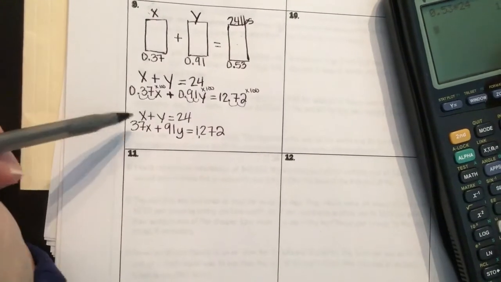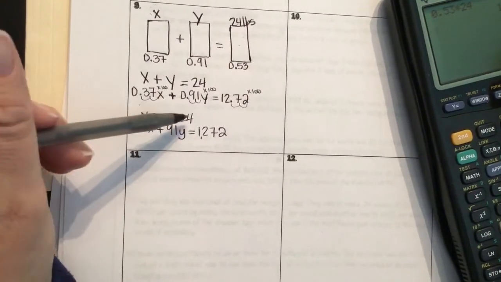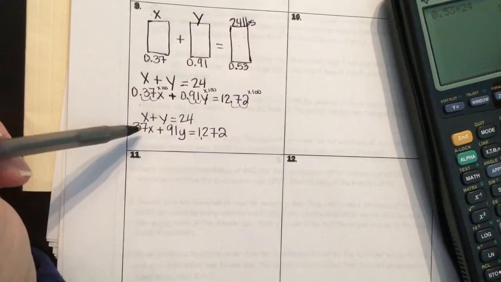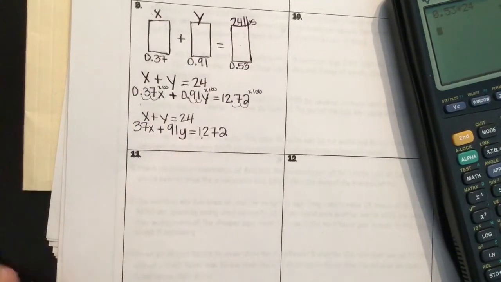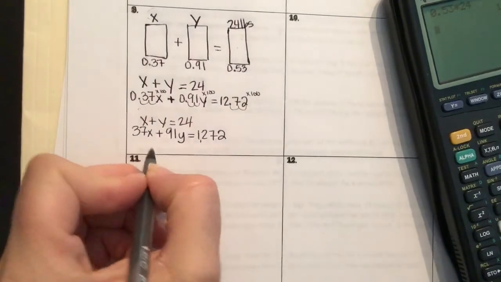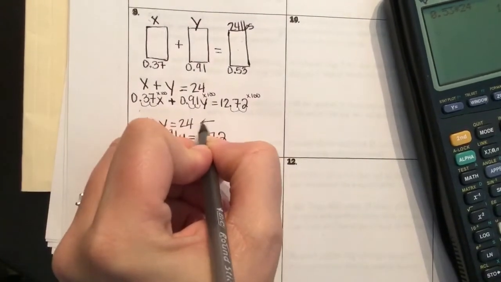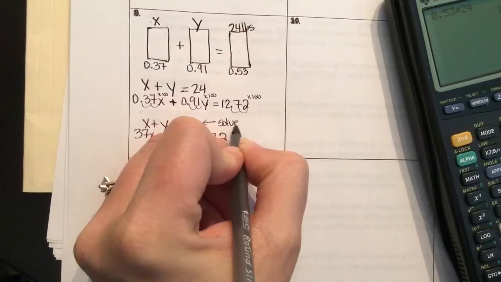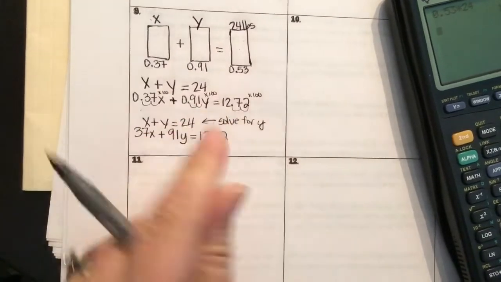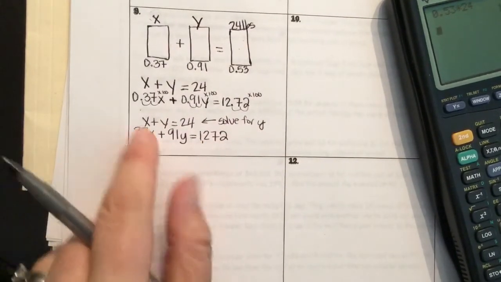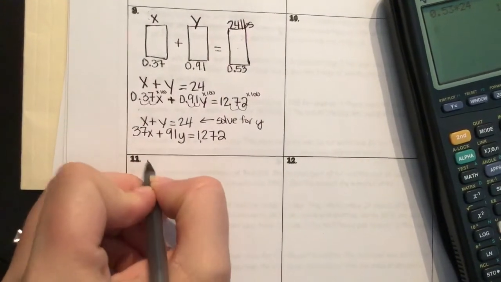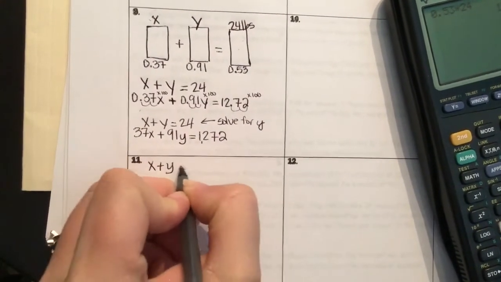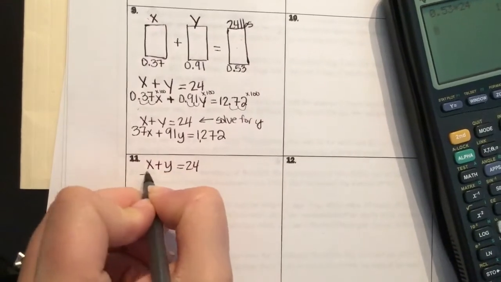So this is just going to be a system of equations now where you're going to solve one for a variable and plug it into the other. So let's go ahead and get you started on that, and then I think you can finish it. So I'm going to take this one and solve for y. And then I'll plug it into this second one because this is much easier to solve for y. So I've got x plus y equals 24. I'm just going to move over my x.